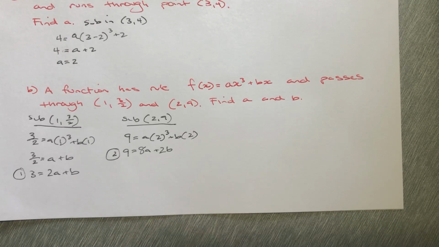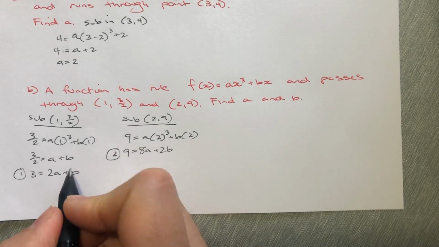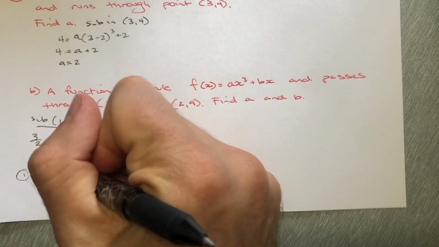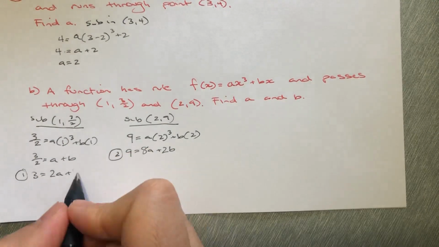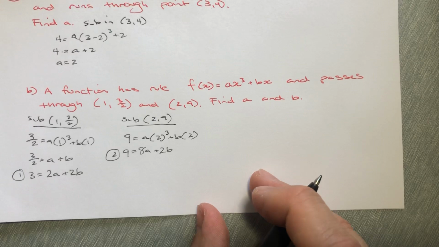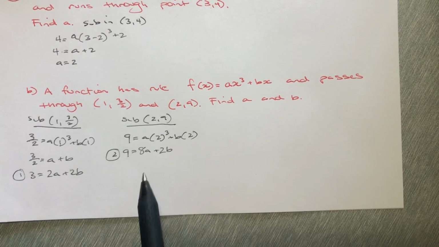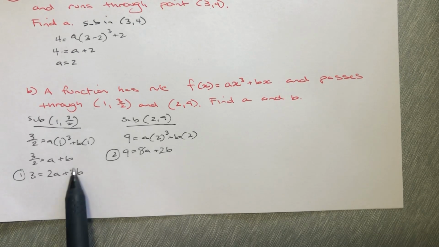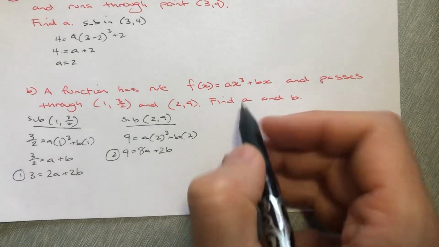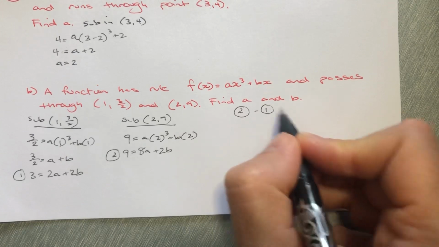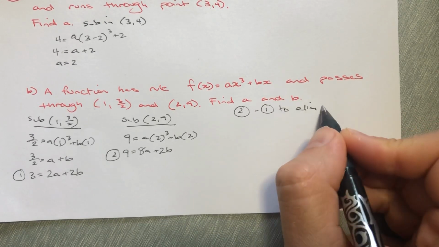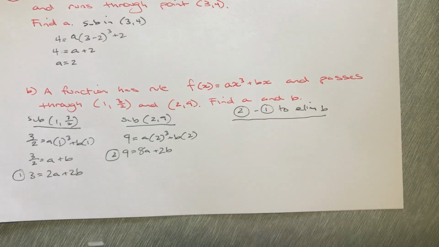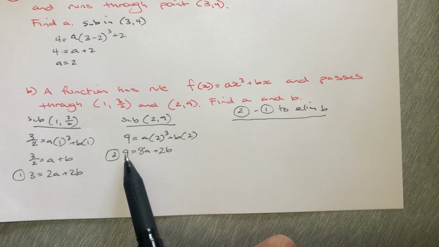Let's try to solve. Now, you can use substitution, you can use elimination. That should actually be a 2 over here. I'm going to decide to use elimination. So I might do 2 minus 1 to eliminate the b. You see how there's a 2b here and a 2b there as well? So that's going to get rid of the b completely. I don't need to change either of these rules at all. So I'm eliminating b. Alright, so 2 minus 1.